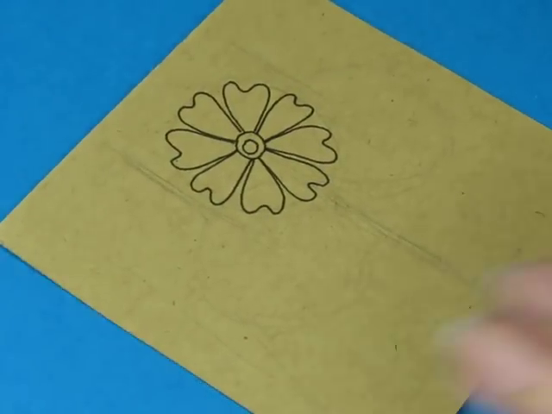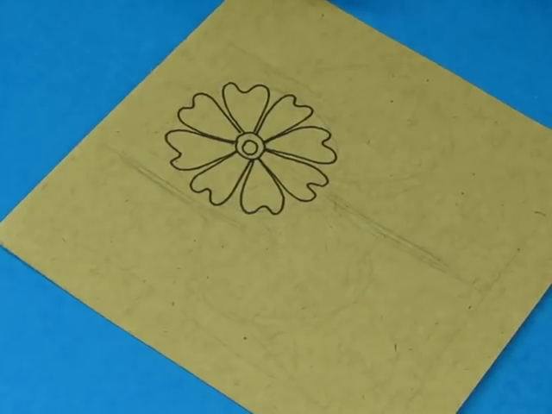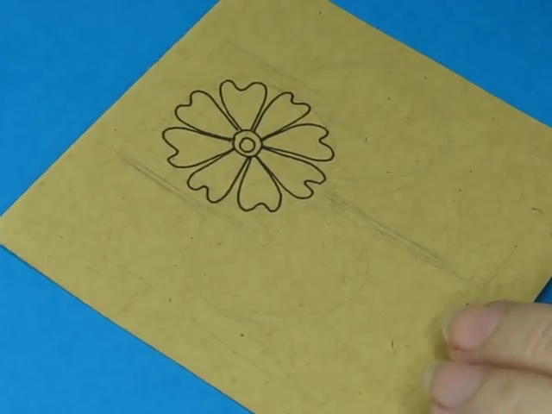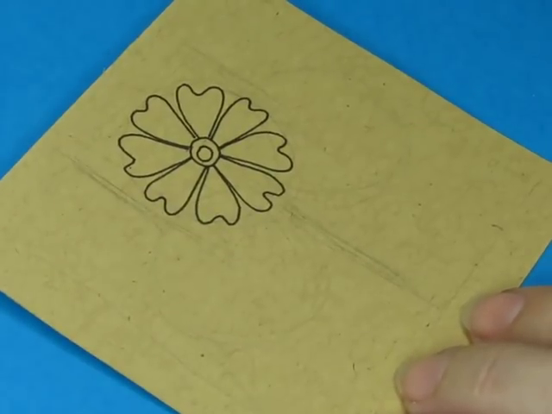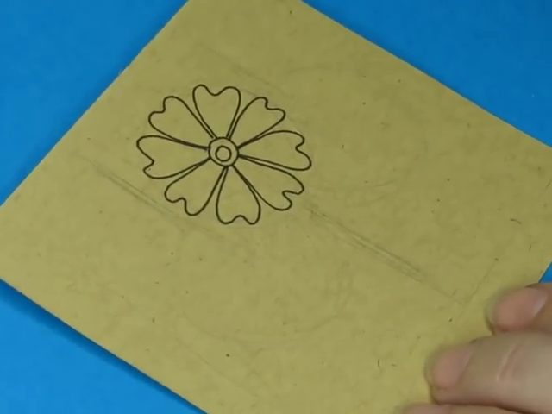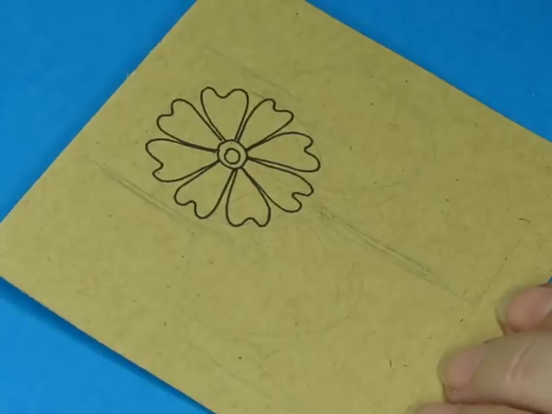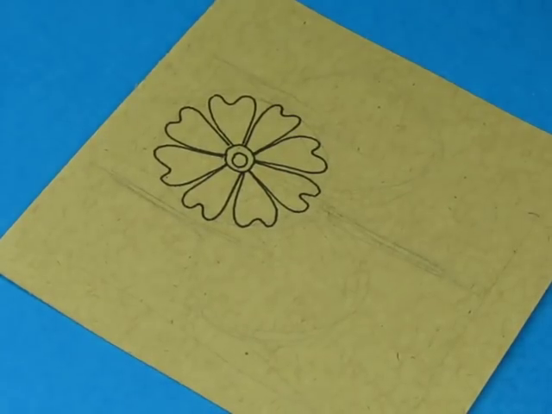Okay, perfect. So far so good. And then what's next? You could just leave it just like that if you want, or you could use that as the basis for something else.